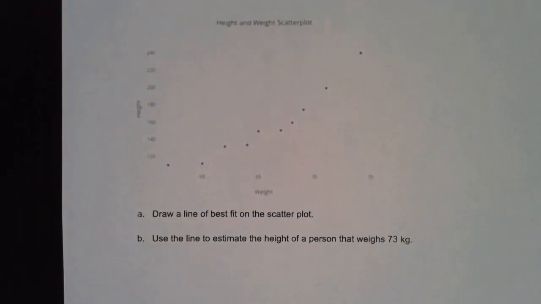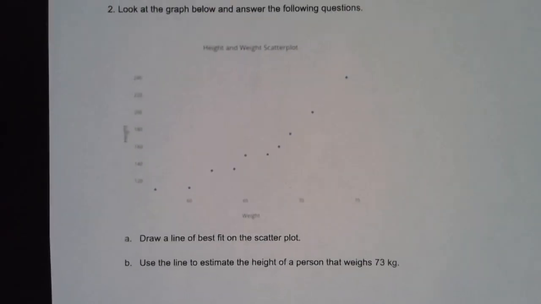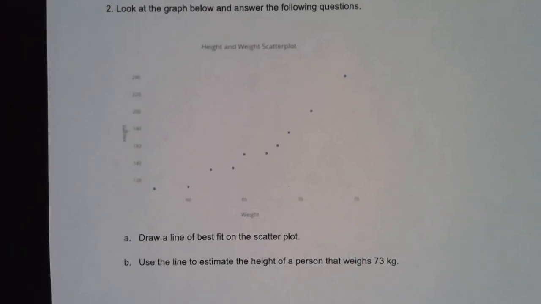So let's take a look at this last "You try" as we wrap up this video. I want you to go ahead and try this on your own. This is going to be similar to the last part where we draw our own line of best fit and then use that to estimate the height of a person that weighs 73 kilograms. Go ahead and pause the video and try this one on your own.